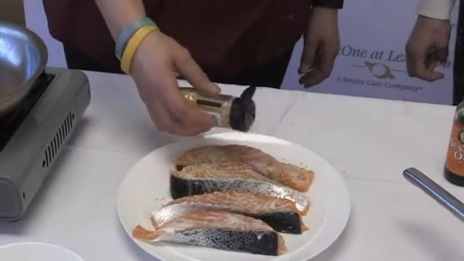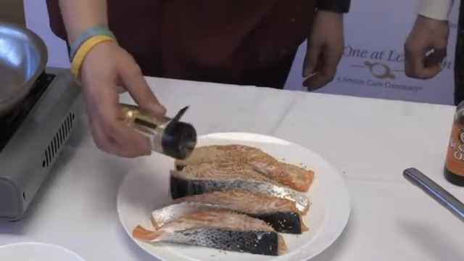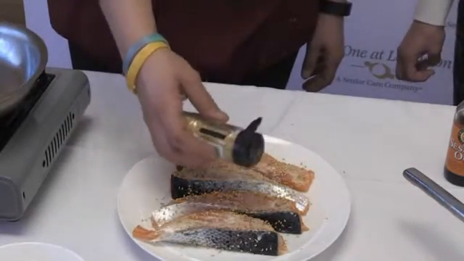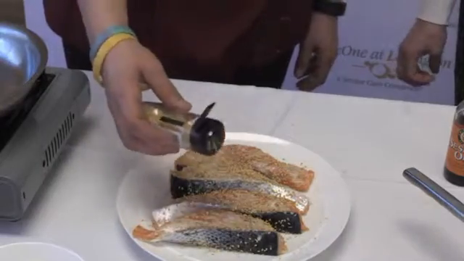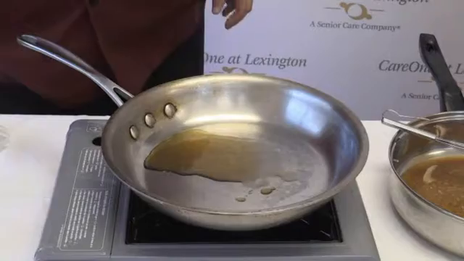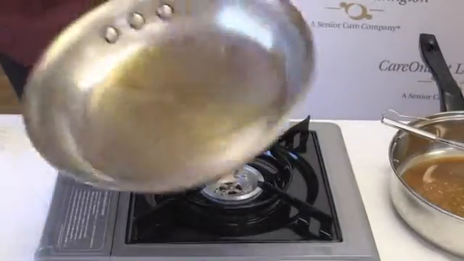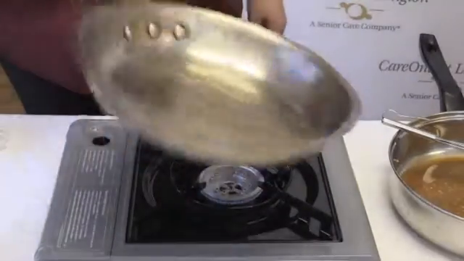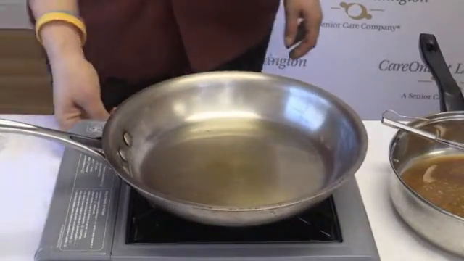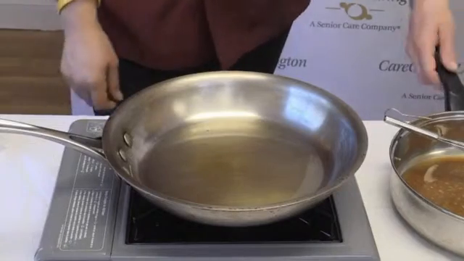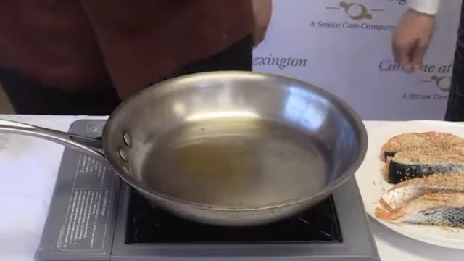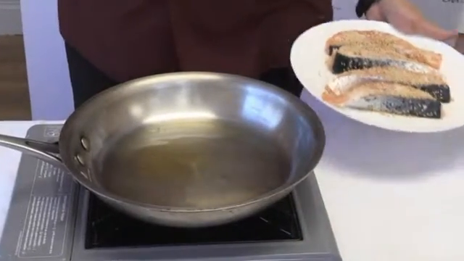And what we're going to do after is gently place the fillets, the seed down, and cook until the seeds are golden brown, which is roughly about 5 minutes in the pan. And now we put the sesame oil in the pan, which is about 1 tablespoon, and heat up the oil a little bit. Once it's heated, you can smell the nuttiness of the oil. And gently, with your hands, or tongs, place the fillets in the pan.